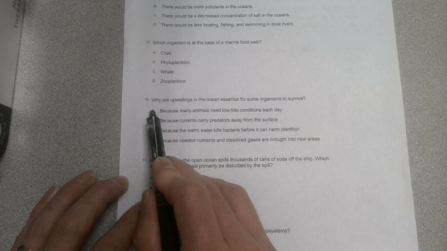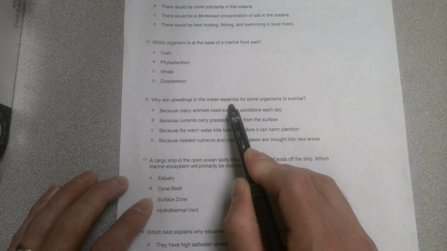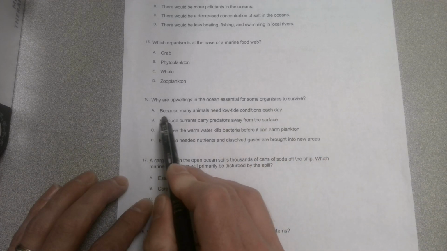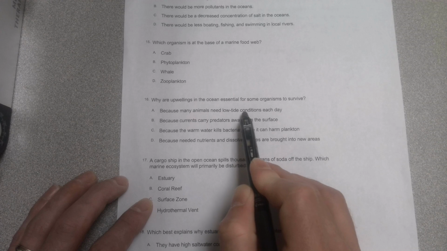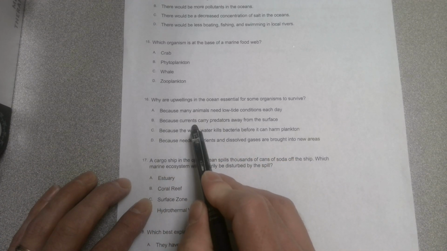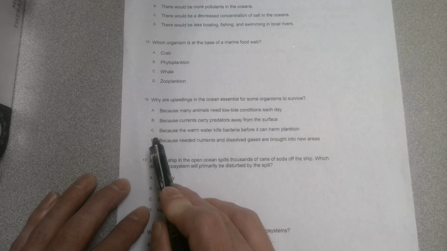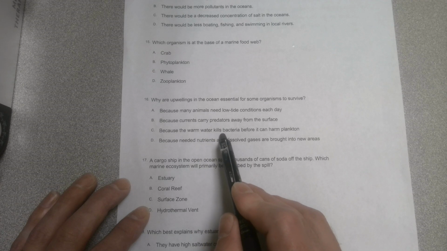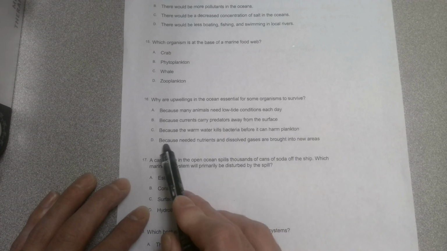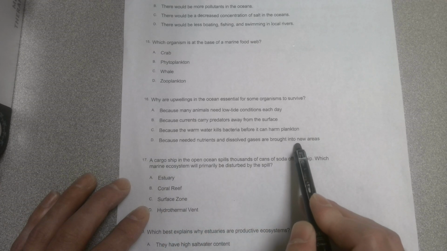Question 16. Why are upwellings in the ocean essential for some organisms to survive? A, because many animals need low tide conditions each day. B, because currents carry predators away from the surface. C, because the warm water kills bacteria before it can harm plankton. D, because needed nutrients and dissolved gases are brought into new areas.